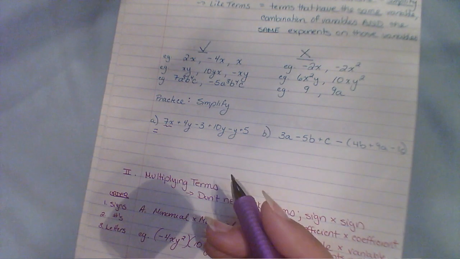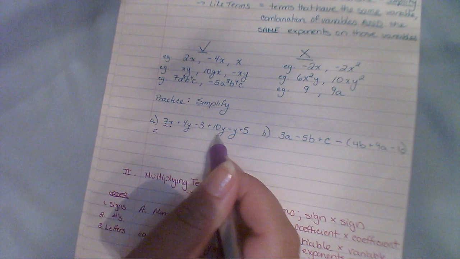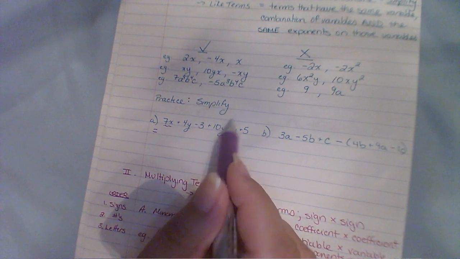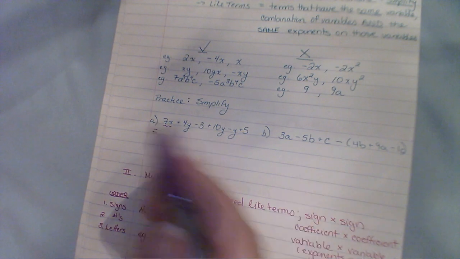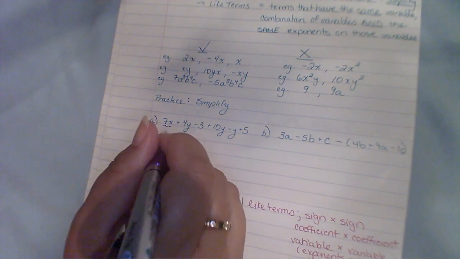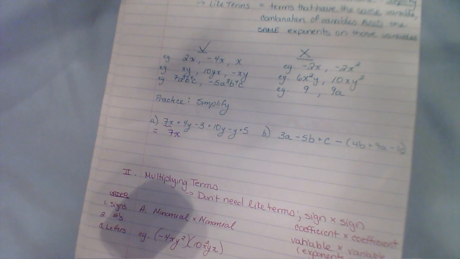We might as well go with what we see first. 7x's can only go with other x's. So 4y's, no. -3, no. 10y, no. -y, no. +5, no. There's no other term here with an x. So if it can't go with anybody, then that's how many of those things you have. You're still stuck with 7x's.